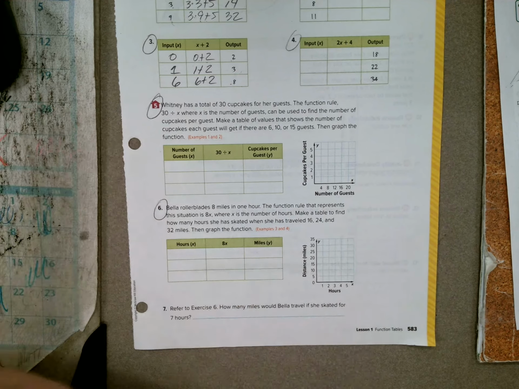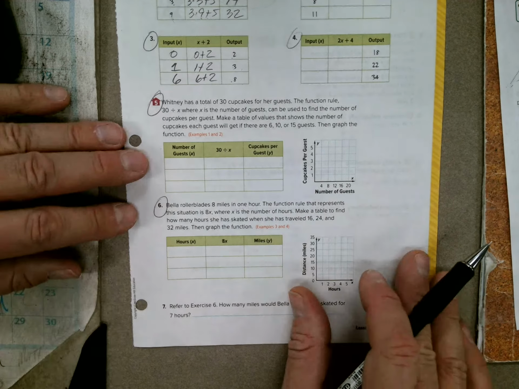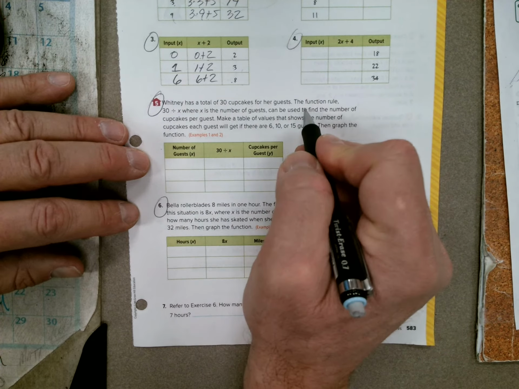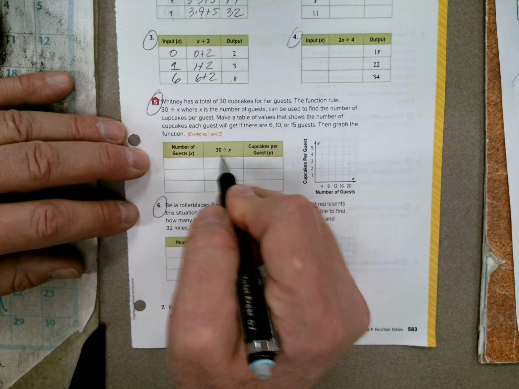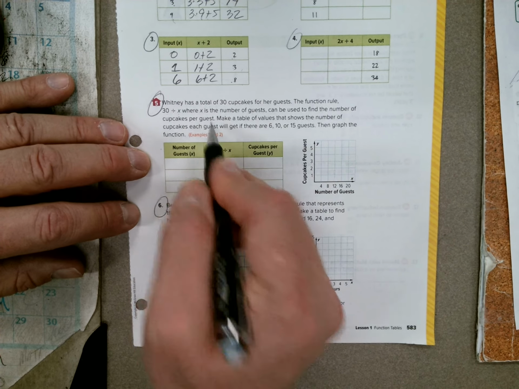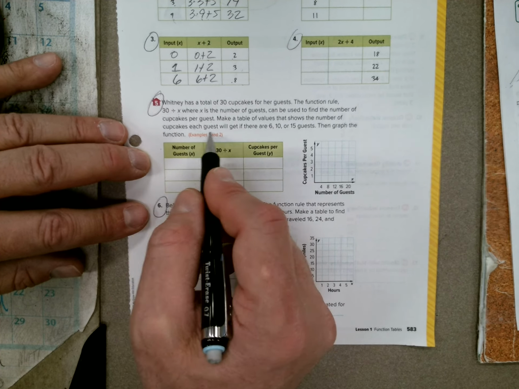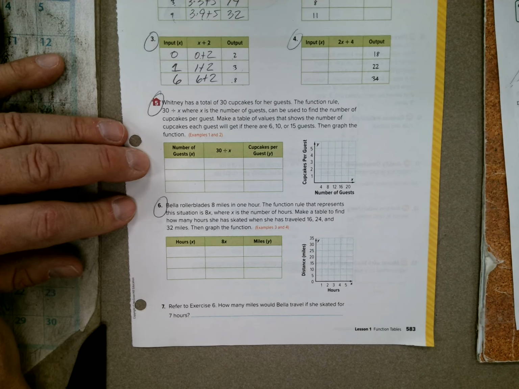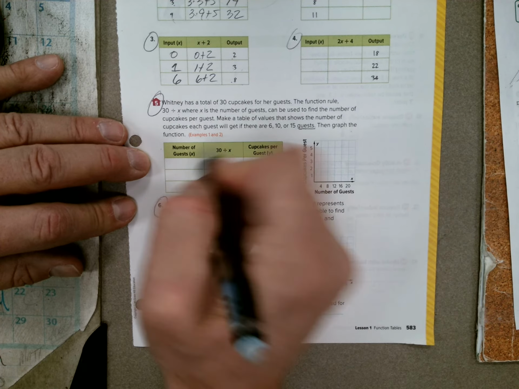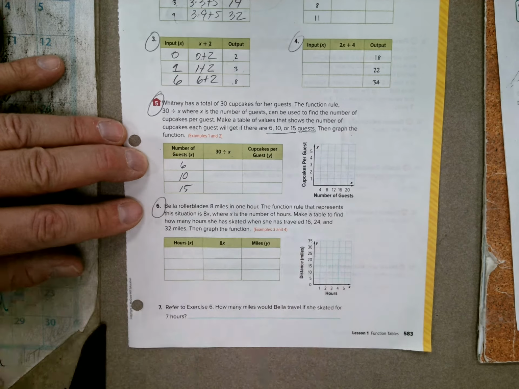Okay, let's take a look at numbers 5 and 6, and then we're going to call it a day here. Number 5. Whitney has a total of 30 cupcakes. The function rule 30 divided by x, where x is the number of guests, can be used to find the number of cupcakes per guest. Make a table of values that shows the number of cupcakes each guest will get if there are 6, 10, and 15 guests. So these are the guests, then graph it. 6, 10, and 15. Those are the x.